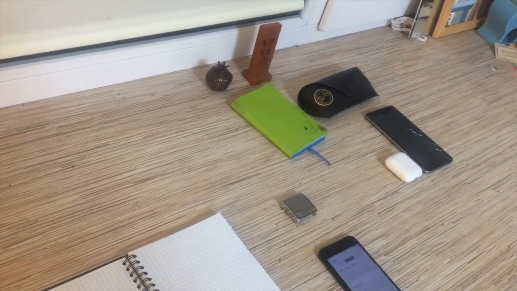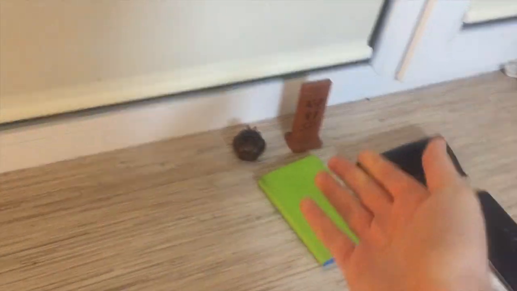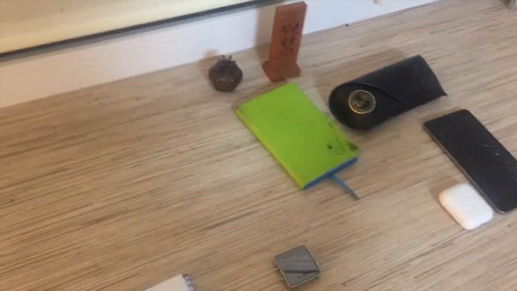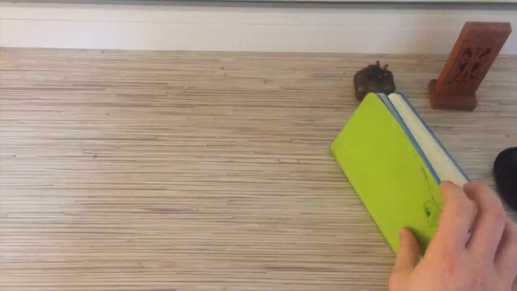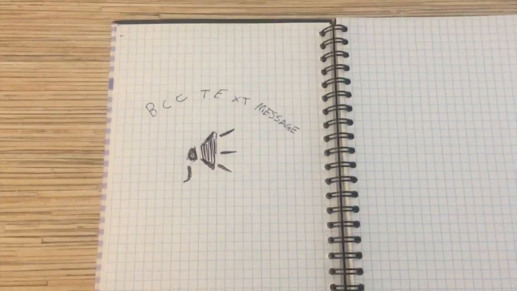Okay, so what you're gonna wanna do, oh yeah, check out our cool little studio here. We have little artifacts from Armenia and from collecting different notes and stuff. Anyway, enough about that. We even drew a little picture here. I'm not the best artist.